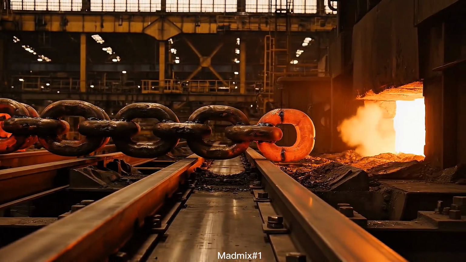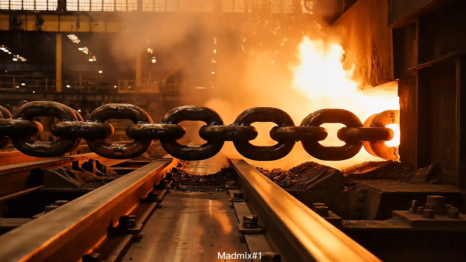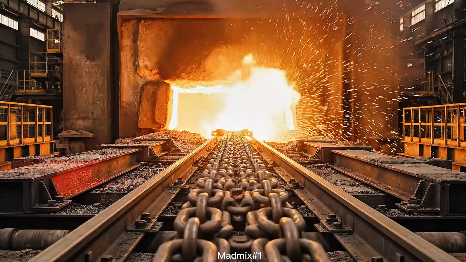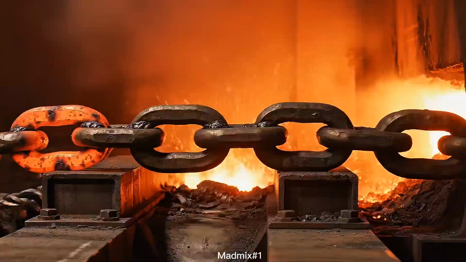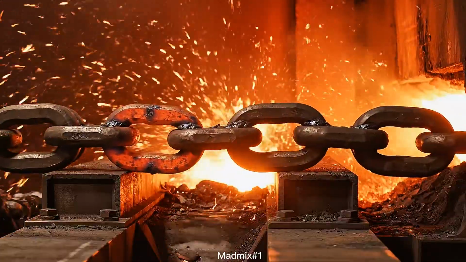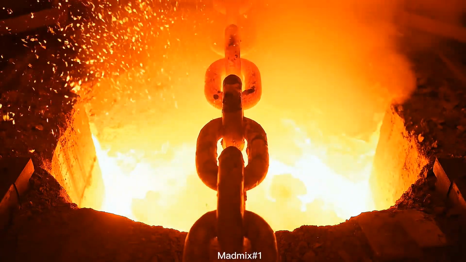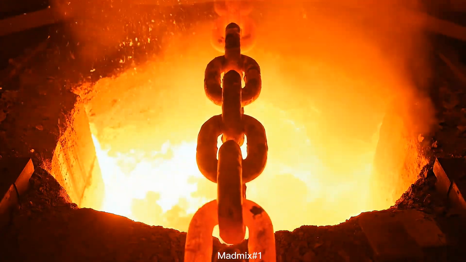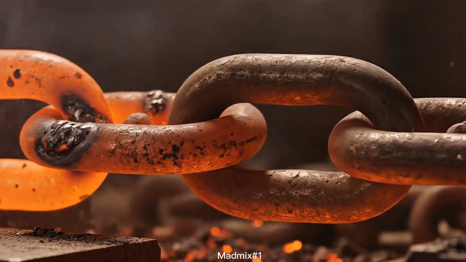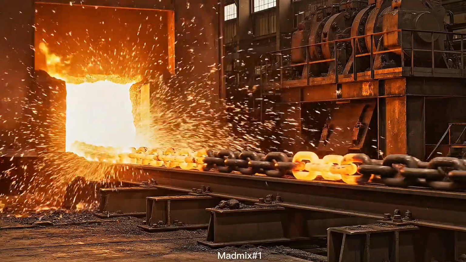The load chain approaches the heat treatment furnace. The strengthening process begins inside the furnace. Inside the furnace, heat penetrates the steel links. The chain moves steadily through controlled heat. Uniform heating strengthens each welded link. The heated chain exits the furnace.